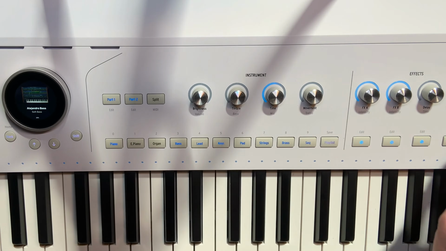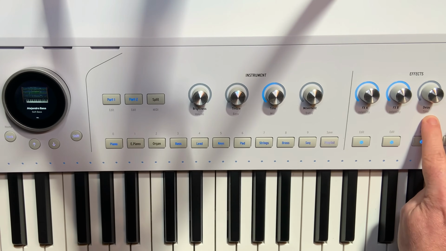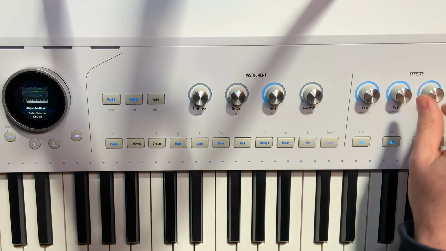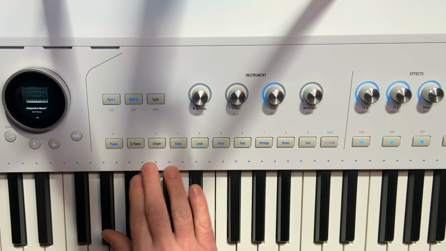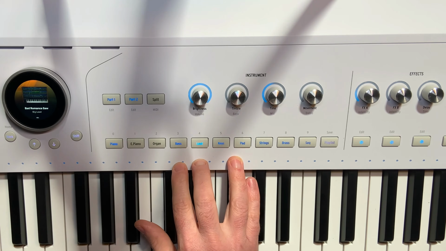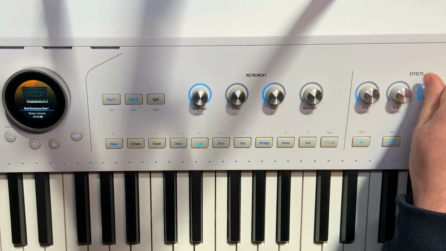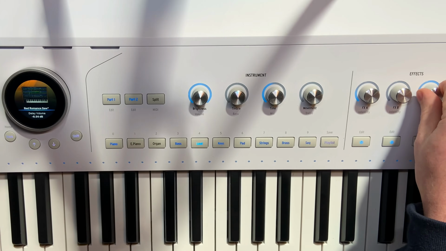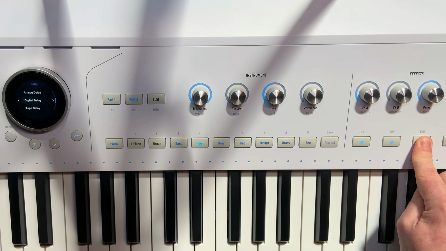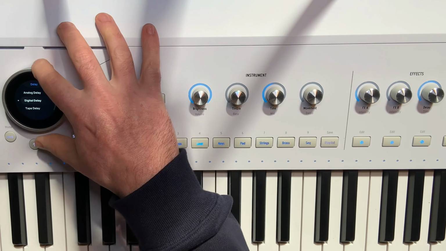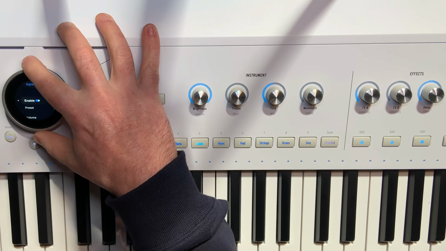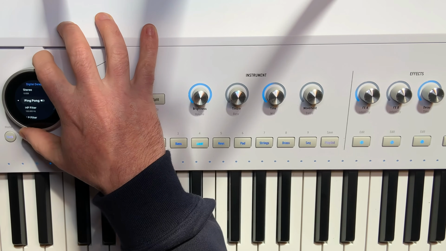We'll switch over to a different sound and we'll have a look at the delay and the reverb. So I'll turn up the send. I'll switch to a different sound that has more polyphony. So by going into the editing page of the delay, I can choose between analog delay, digital delay, and a tape delay. And these all have different settings based on the type of delay that they're offering.